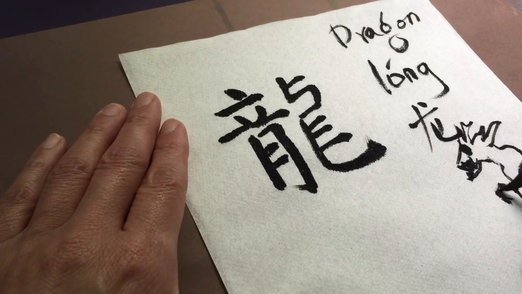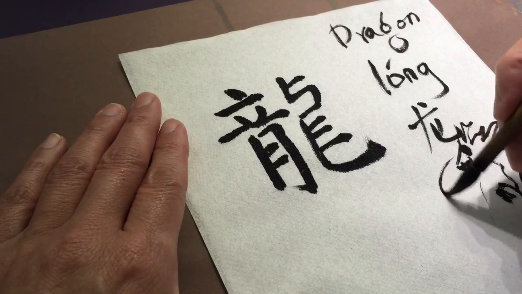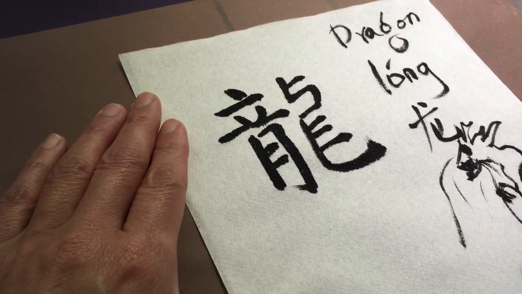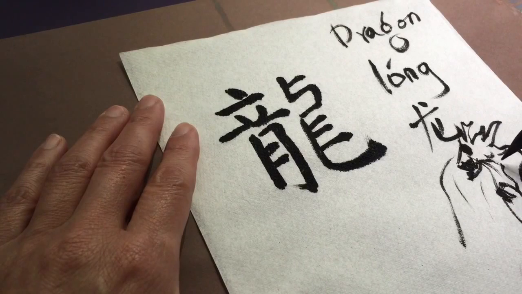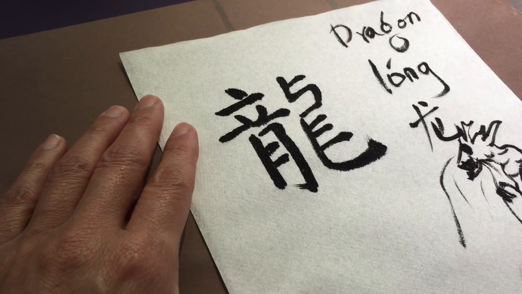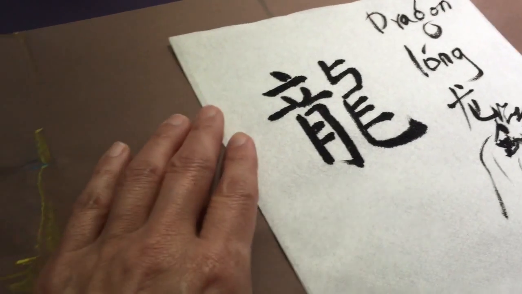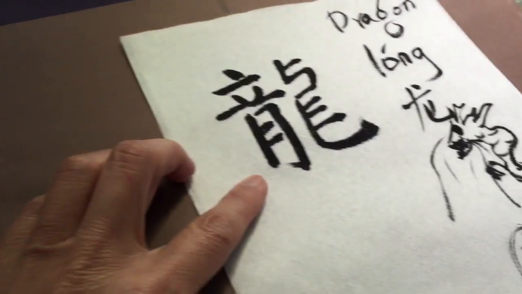Dragon with a crown and the mustache and scale. Dragon. Okay, so this one is dragon. Okay, 2 feet. So this one by itself is dragon.